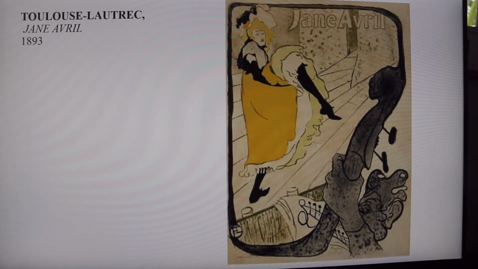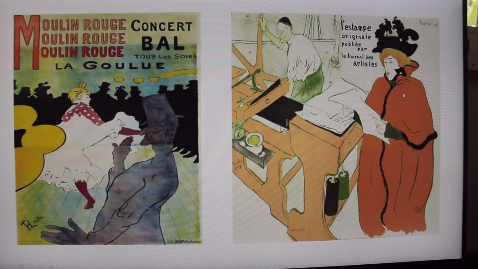He worked a lot in Montmartre, and he is going to be a prolific printmaker, especially working in lithographs and really highlighting this simplification in form. He worked a lot, especially with people like Jane Avril. She was a famous dancer in the Moulin Rouge. And you can see these were advertisements at the same time.